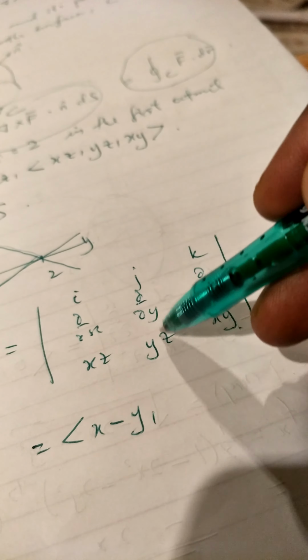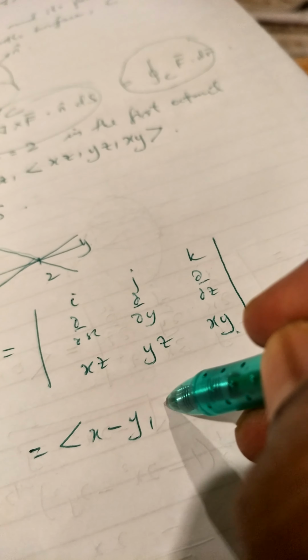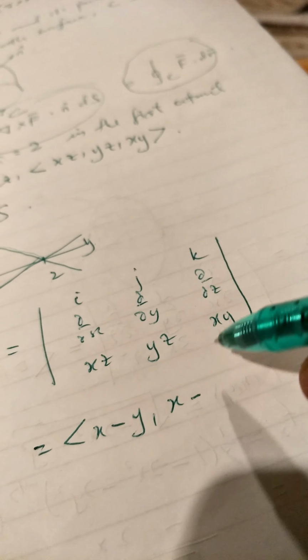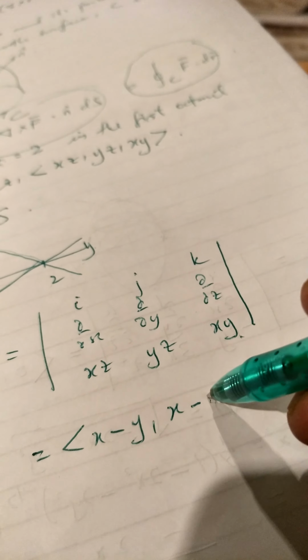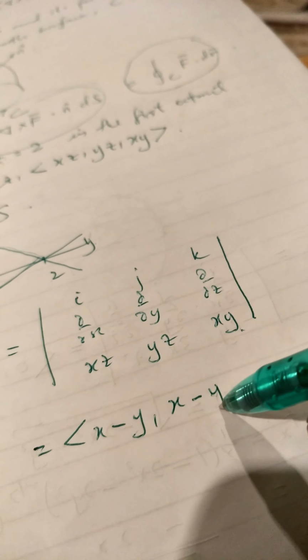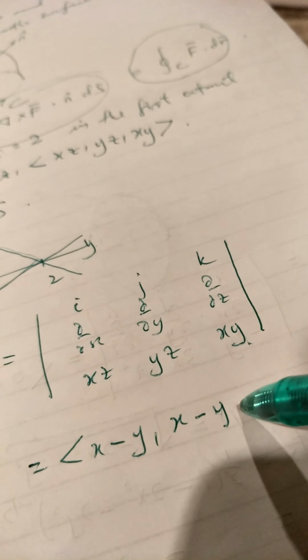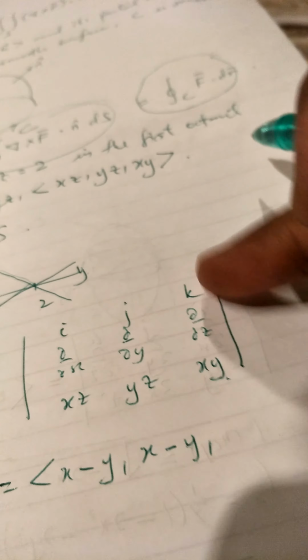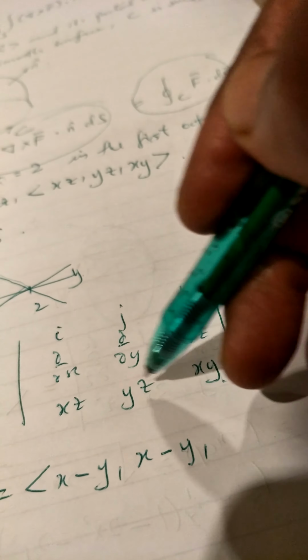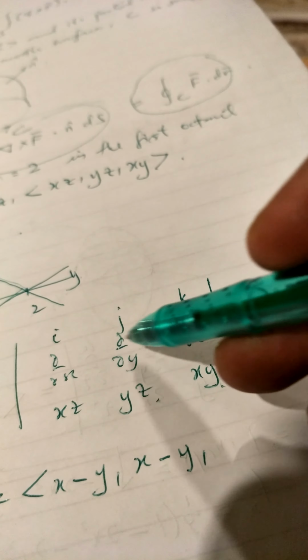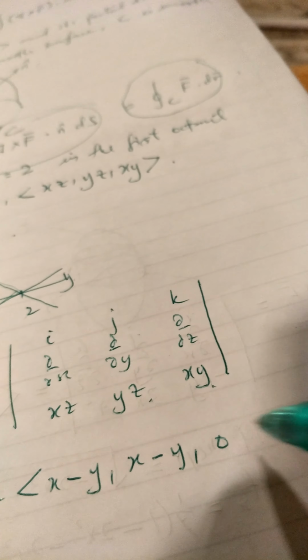For the j component, del z of xz gives x, minus del x of xy gives y. Is that correct? x minus y, correct. For the k component, that is 0, so we get 0 there.